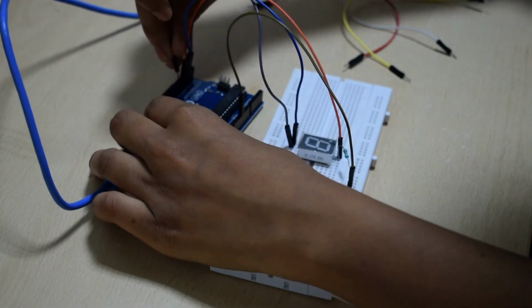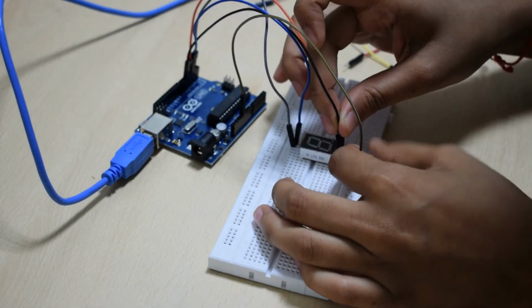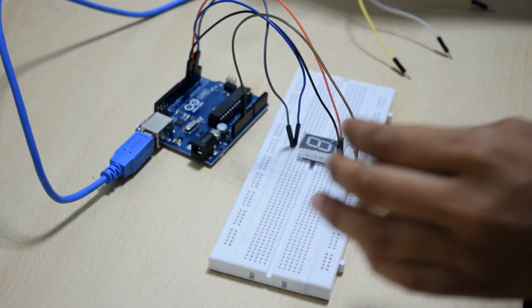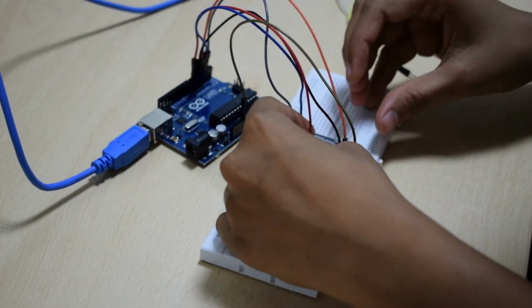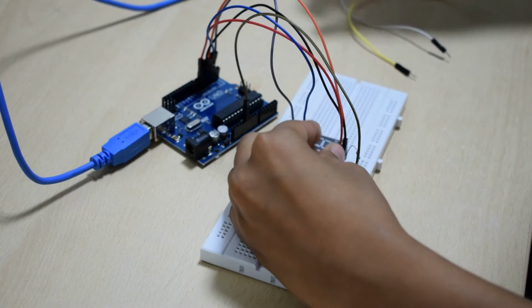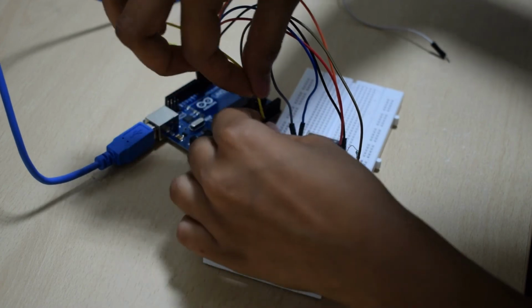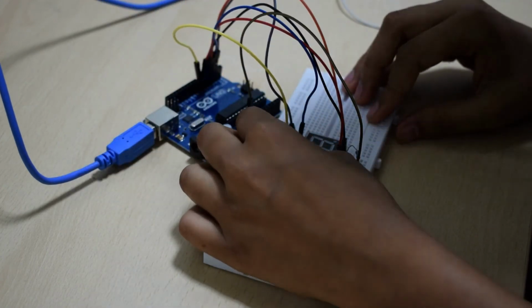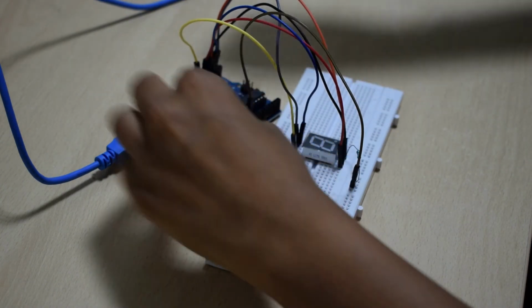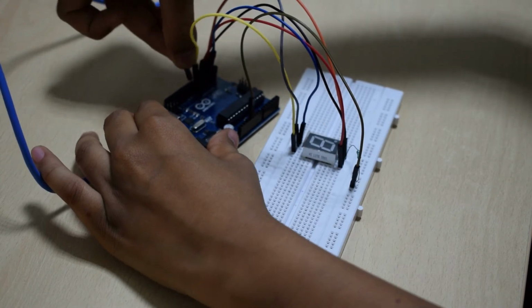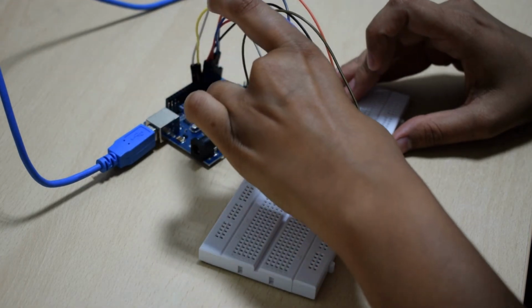Next, connect the 5th pin on the Arduino to the D pin on the 7 segment, 6th pin to the E pin, 7th pin to the F pin, and 8th pin to the G pin.